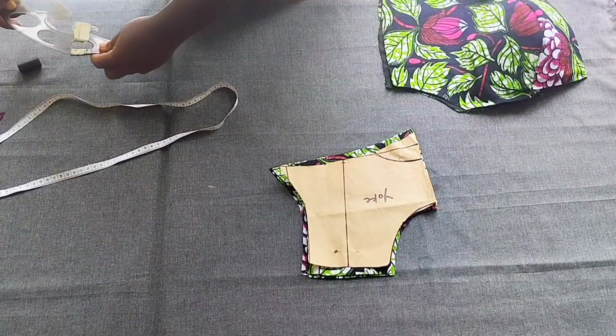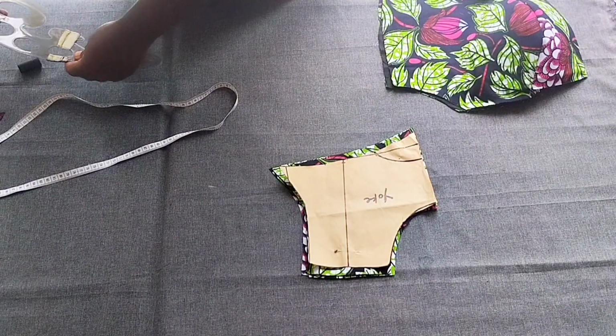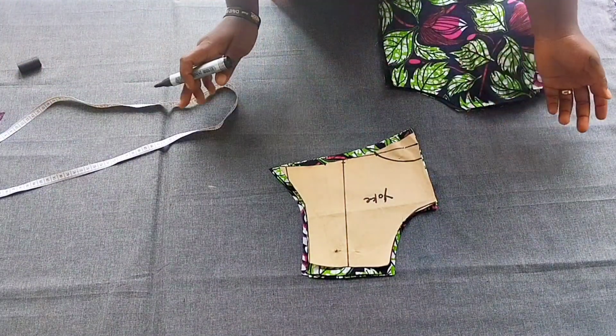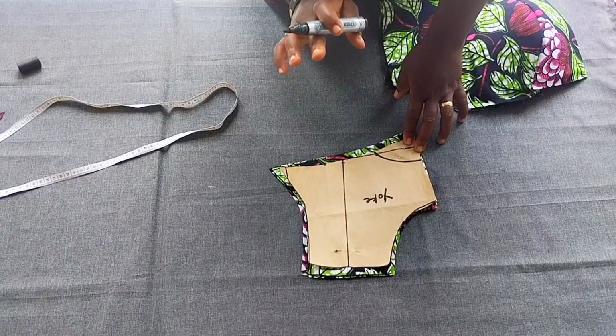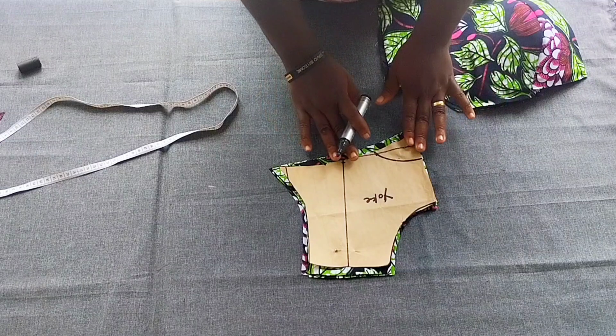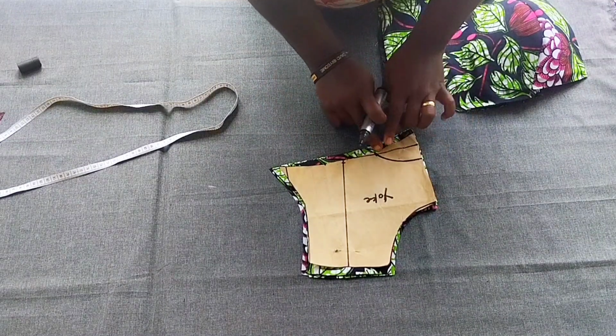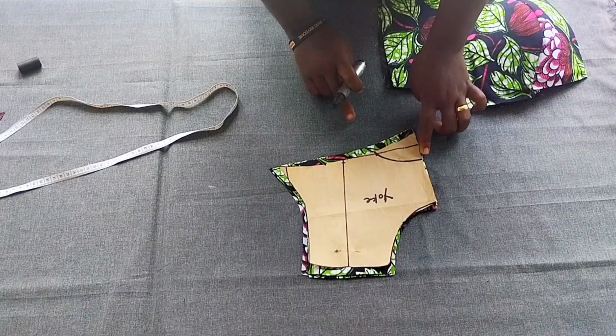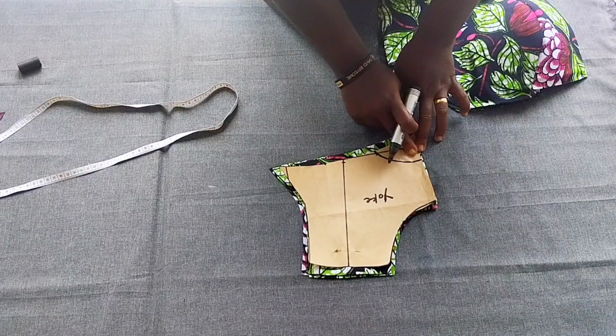Now this is what we have. Now this is going to be my yoke. Okay, my keyhole rather. I'm making it super small because I don't want it to be too open. All right, so I'm not going to cut on this line exactly because I want an allowance to join.